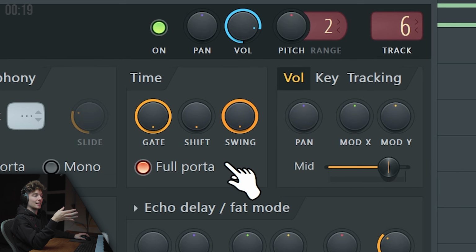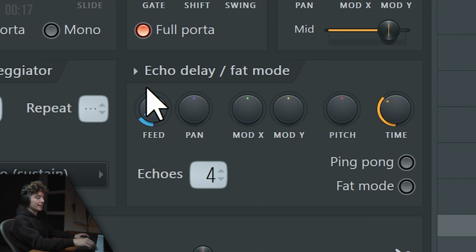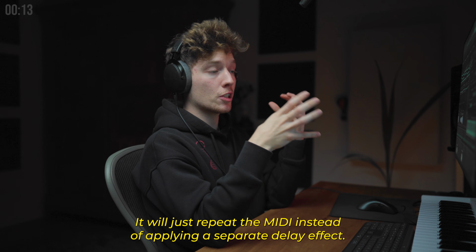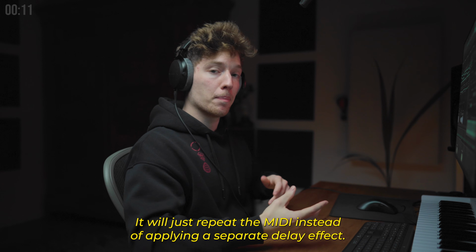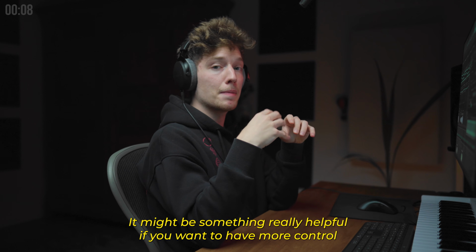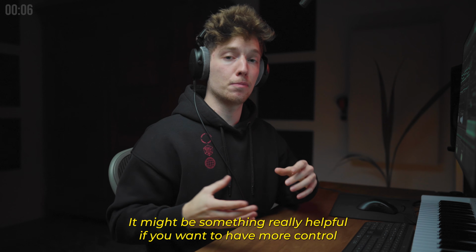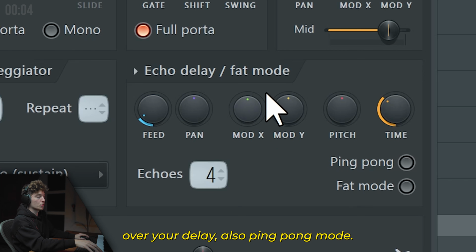Also in the samples you have the echo delay mode. You can increase the feed. It will just repeat the MIDI instead of applying a separate delay effect. It might be something really helpful if you want to have more control over your delay. Also ping pong mode.